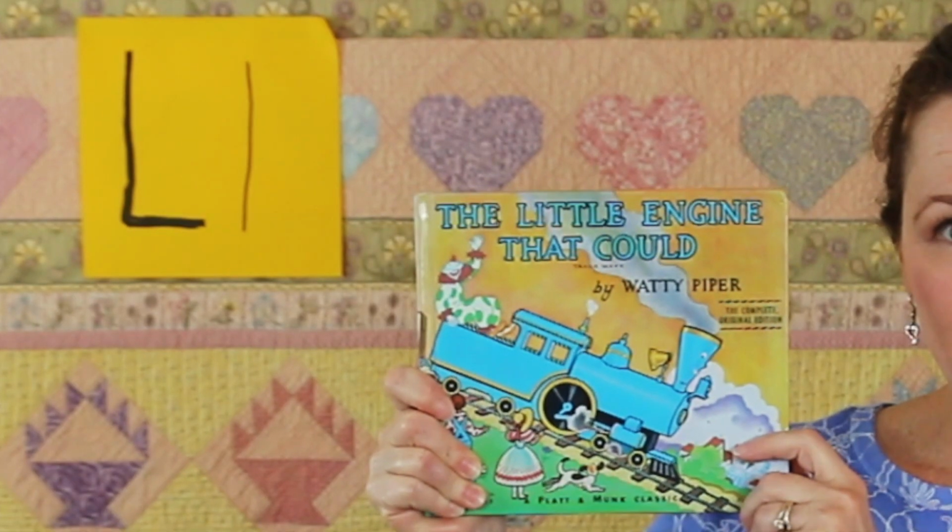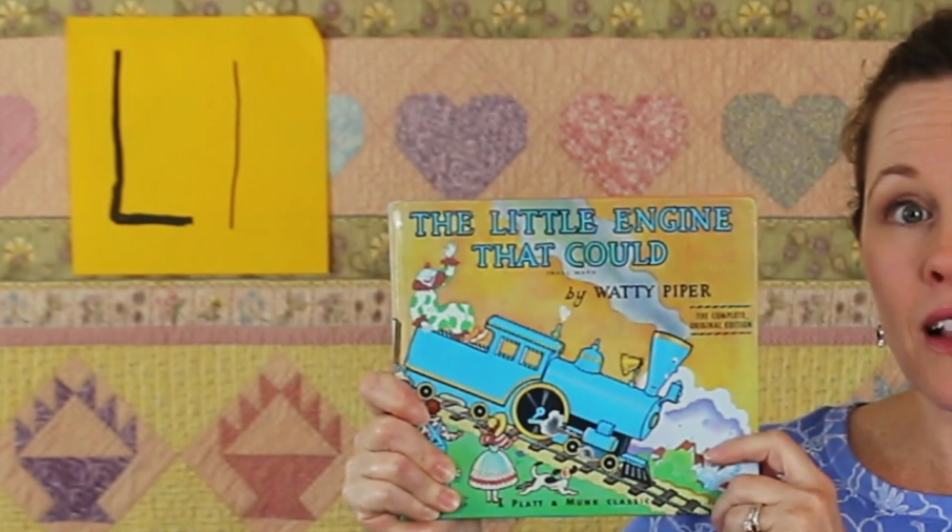Good job. Well, our story today has an L word in the title. I'm going to hold up the book. Look at the words, and it's okay if you can't read the words. See if you can spot the letter L on the book cover. Do you see a letter L somewhere?